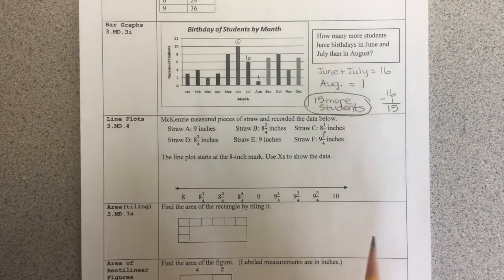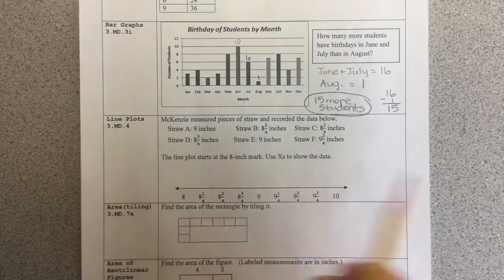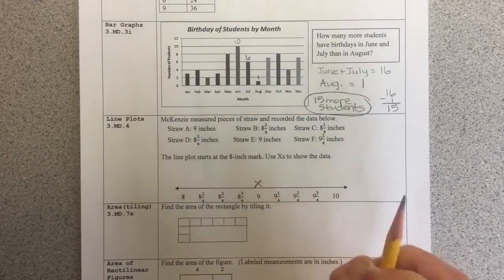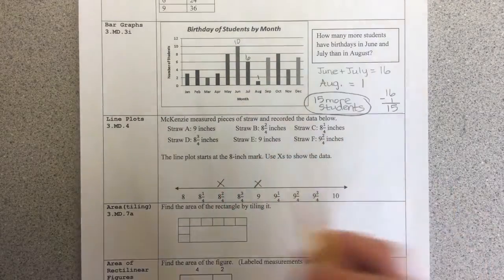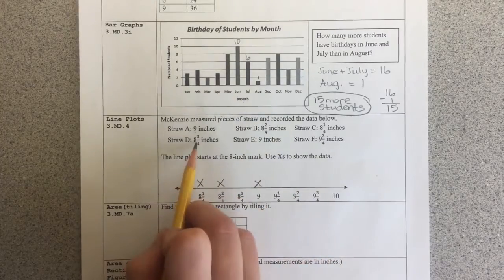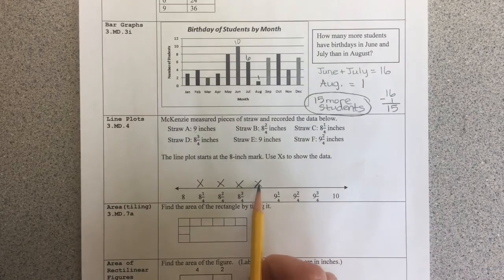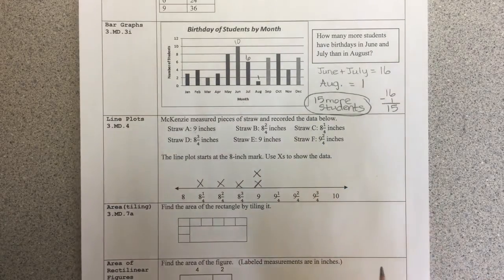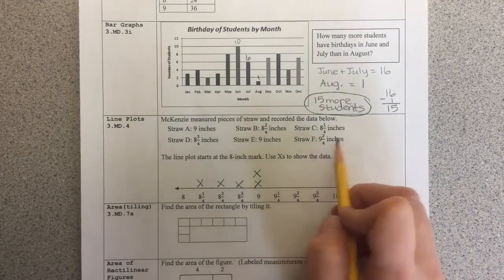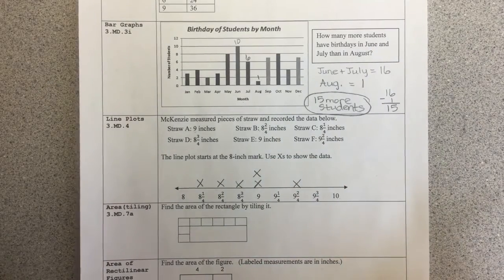So let's put an X above each time the number appears in our data set. Straw A is at 9 inches. I'll put an X above that. Straw B, 8 2/4 inches. Straw C is at 8 1/4 inch. Straw D, 8 3/4 inches. Straw E is 9 inches. Notice we already have an X above 9, so we're going to put a second X here. We stack our X's when that number appears in the data set more than once. And straw F is 9 2/4 inches. There is our line plot for the given set of data.